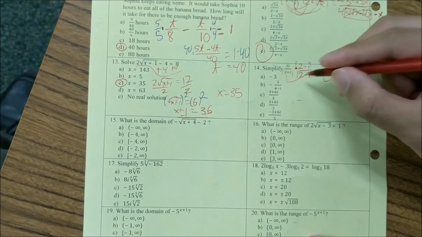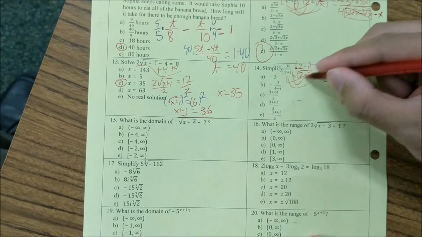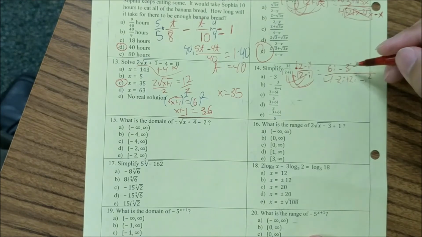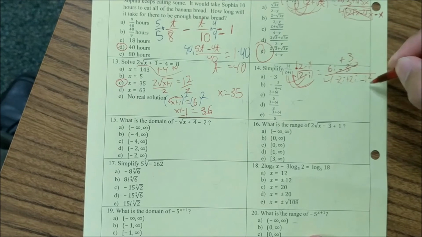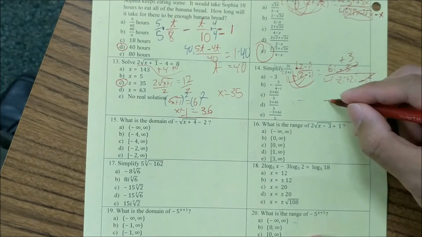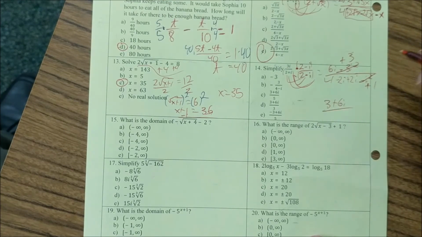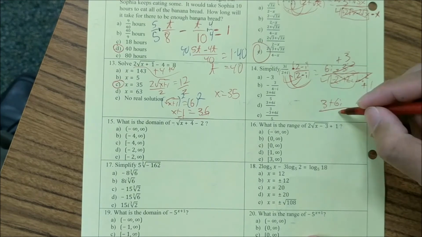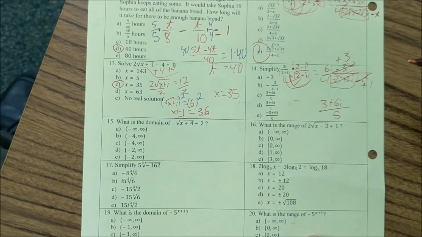So 4 minus 2i plus 2i minus i squared. So i squared is negative 1, so negative 3 times negative 1 is plus 3. And negative i squared, negative negative 1 is plus 1. So in the numerator, I have 3 plus 6i. In the denominator, these cancel out, meaning 4 plus 1 is 5. So that's choice C.